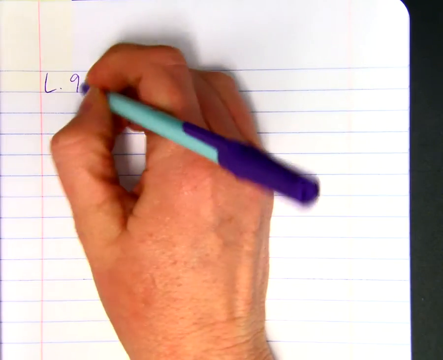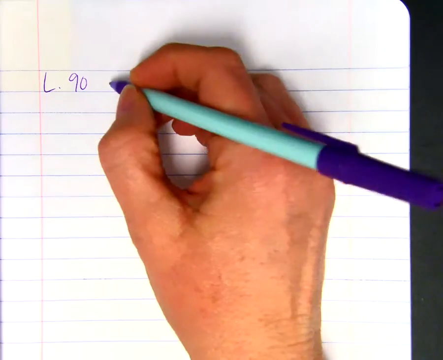Lesson 90, mixed number coefficients and negative coefficients.